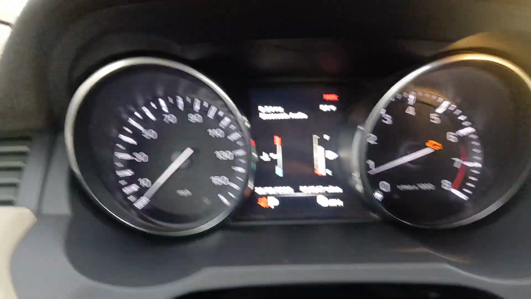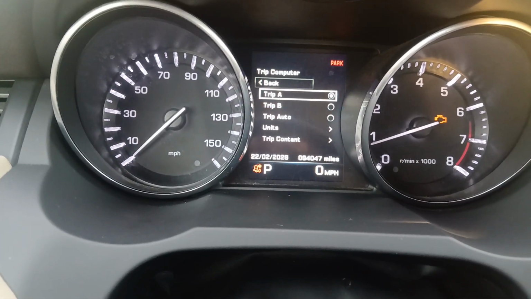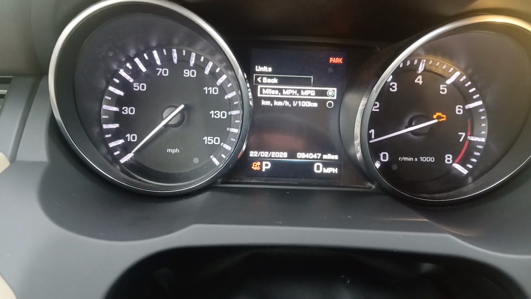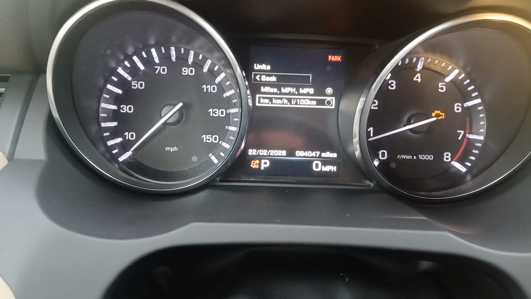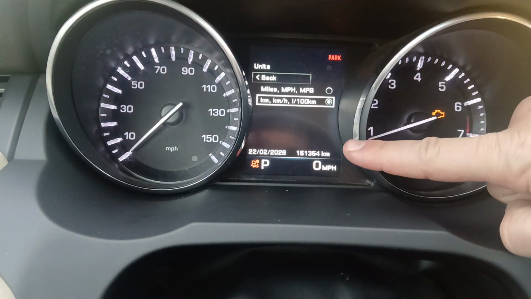So I'm going to hit OK, and then scroll down to trip computer, hit OK, and then we'll scroll down until you get to units, OK, and then here you can switch to whichever makes more sense, and you can see it update in real time.